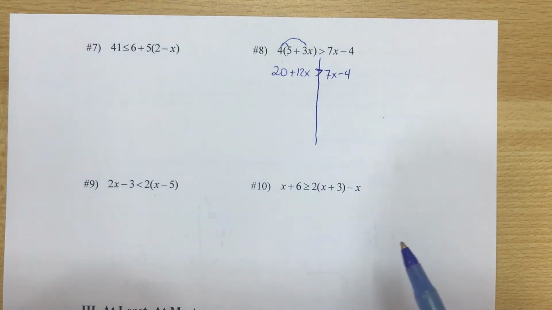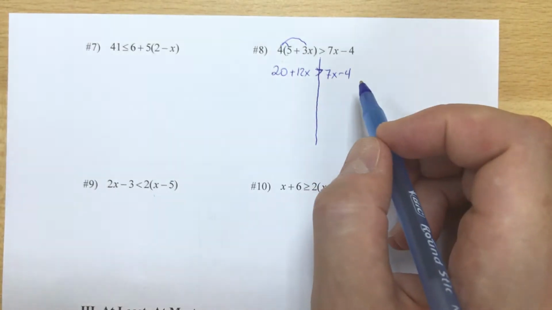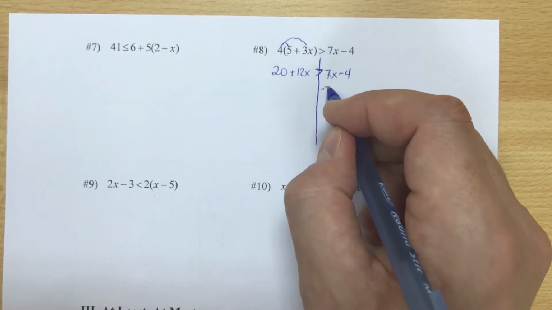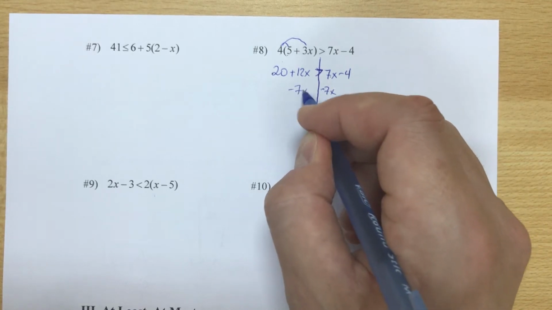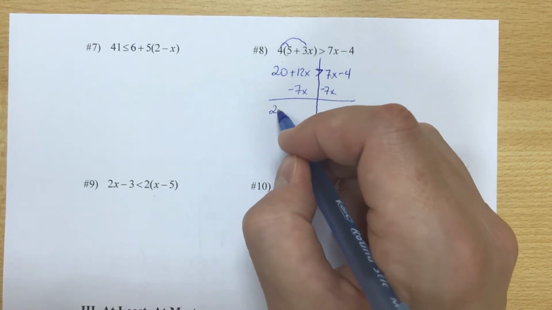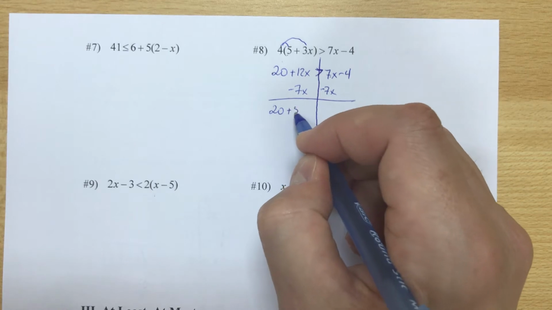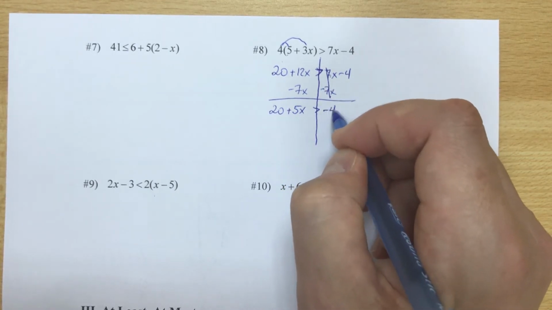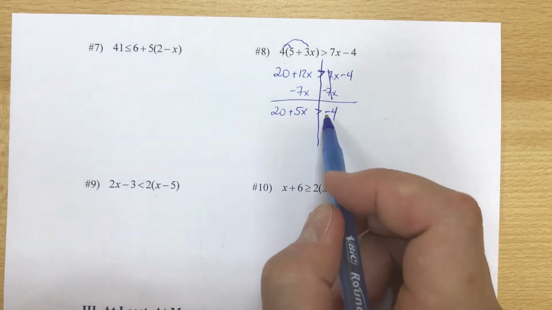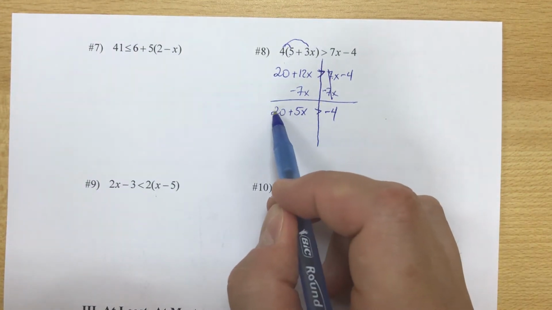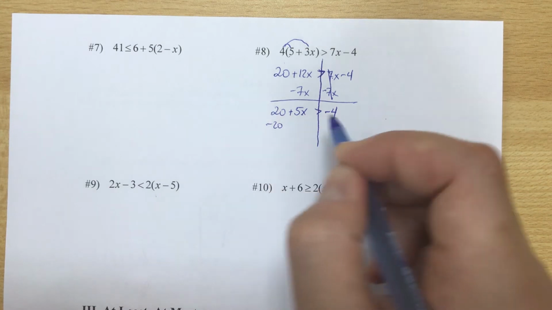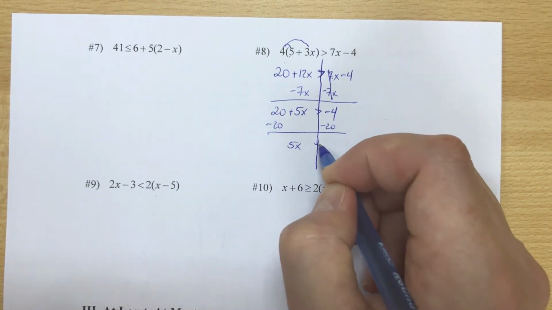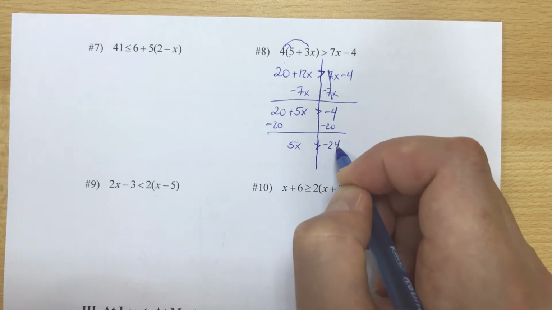I like to get the variables on the same side. So I am going to move the 7x to the left side by subtracting it, minus 7x. So we get 20. This will be 5 plus 5x greater than, that's 0 minus 4, which is negative 4. So if the variable goes to the left side, the constant goes to the right. So we'll go minus 20. 5x is greater than negative 24.